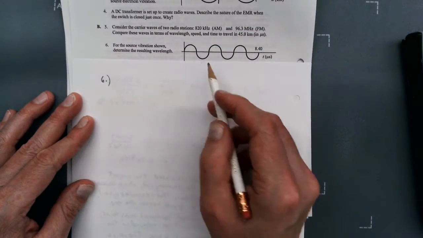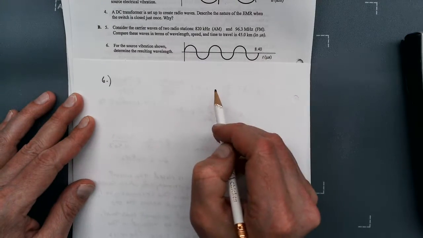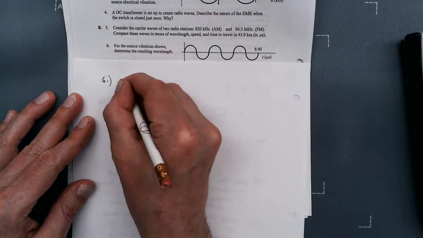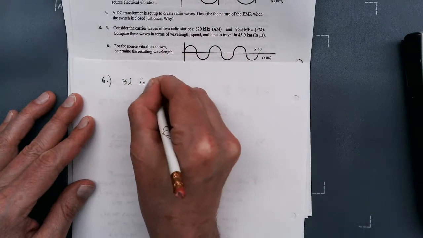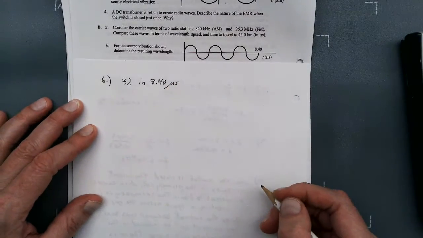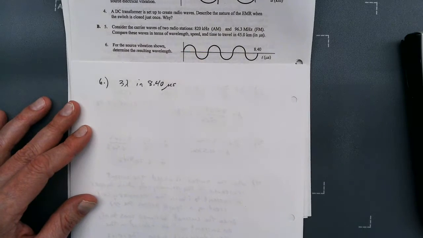And so if you notice here, we have 3 full wavelengths, and the time interval is in microseconds, 8.4 microseconds. So 3 wavelengths in 8.40 microseconds. All right. I want the resulting wavelength.